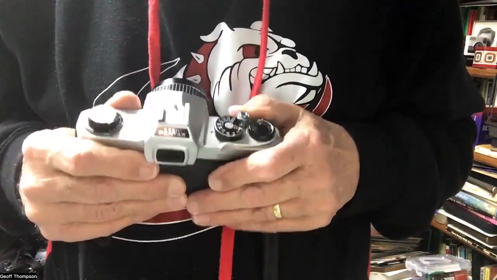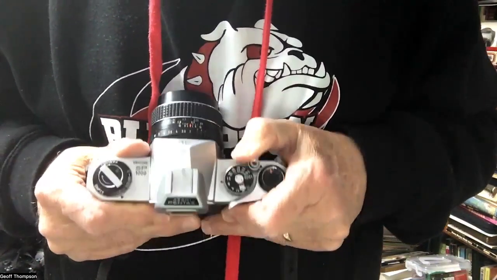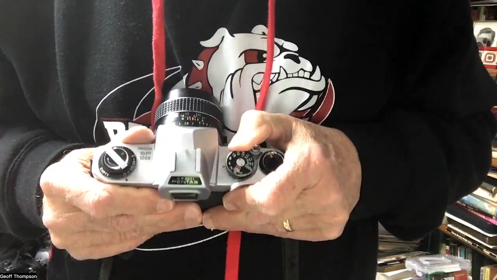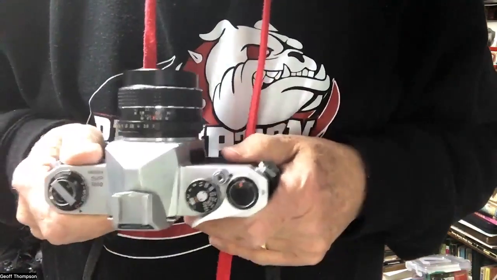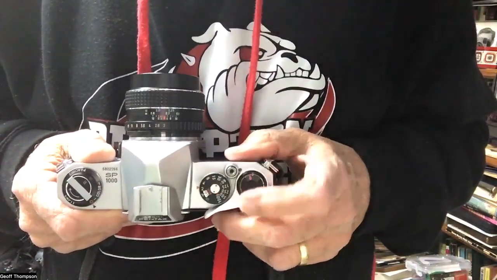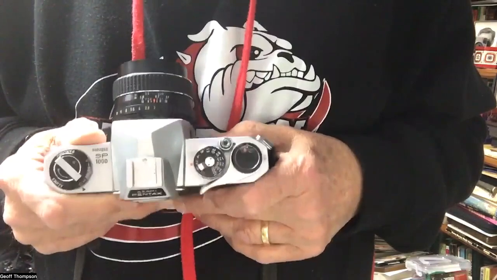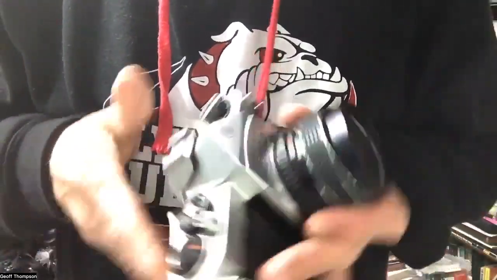But I'm going to set this back now to a half a second, so that when I open the back up, it's set to half a second. You might just see that it's set on the 2. That slows the shutter speed right down. So what we're going to do now is open the back of this.